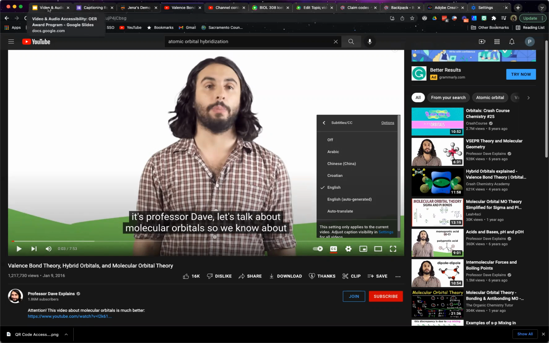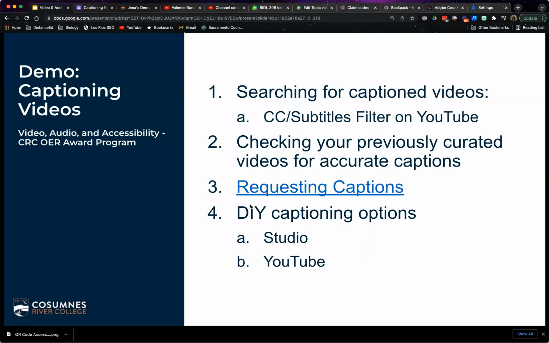If it's the only video you can find and it absolutely has to be used, that is when you do a captioning request, and you get the video captioned by our captioner and post it in Canvas. Okay, so now DIY captioning options.